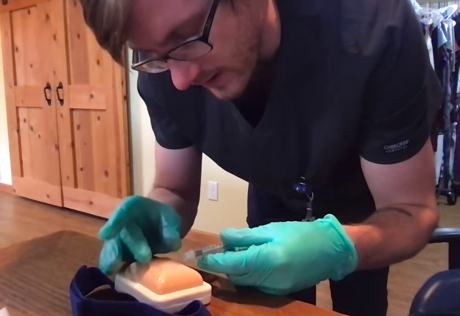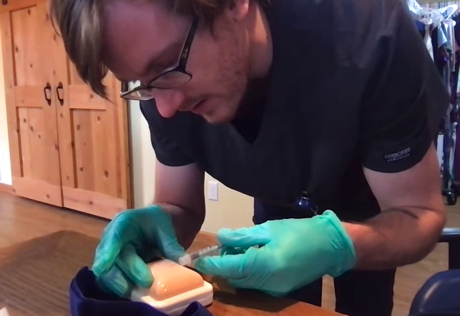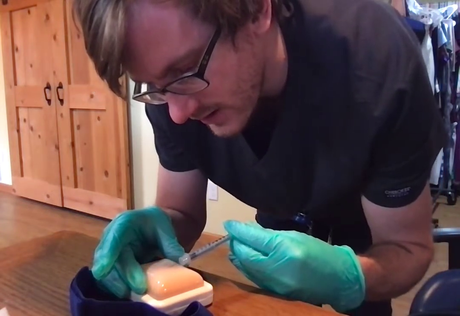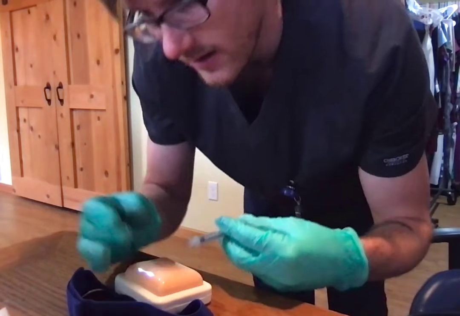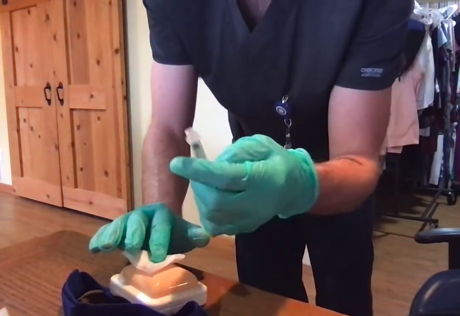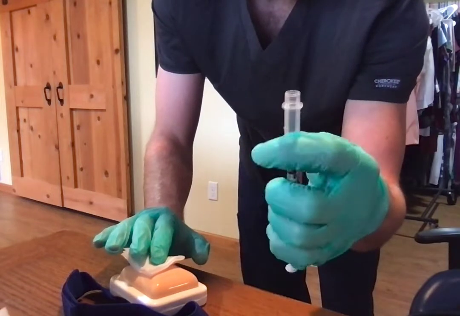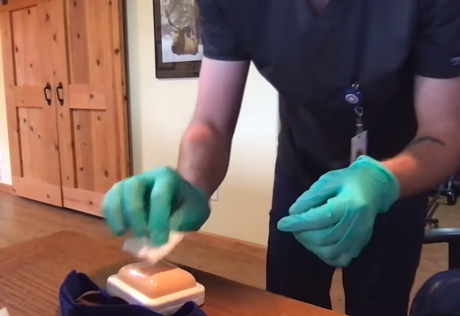So we'll go ahead and make our C shape and do our bevel facing up and at 15 degrees, and I'm going to administer this medication here. Okay, I've administered it, and I'm going to get out of there, and if there was any blood, just slightly put this cotton on there and cap my needle, and then dispose of this into a sharps container.